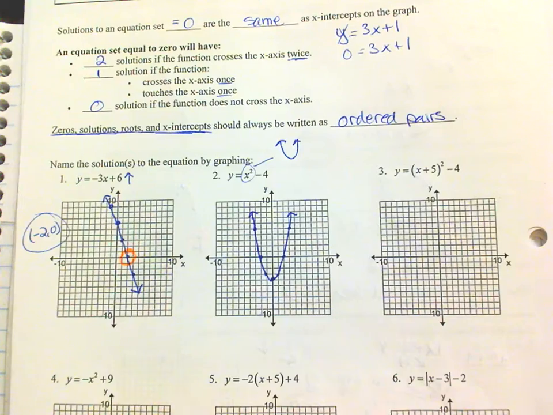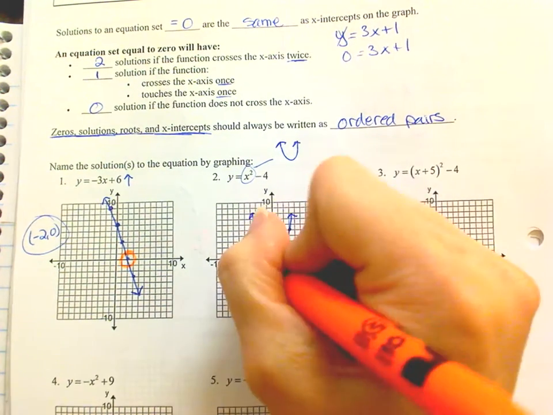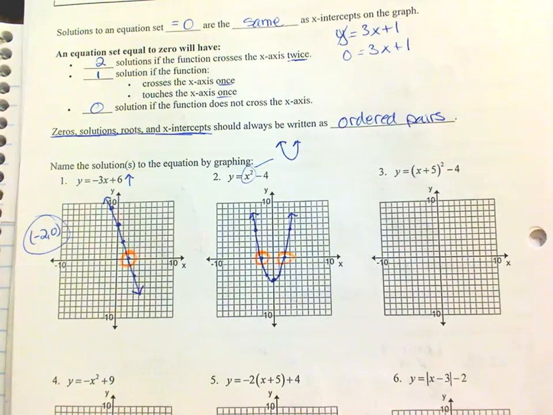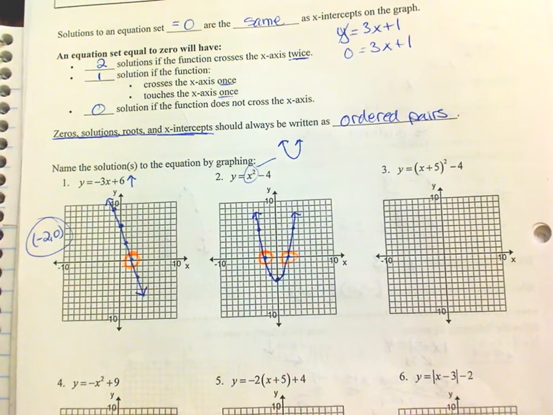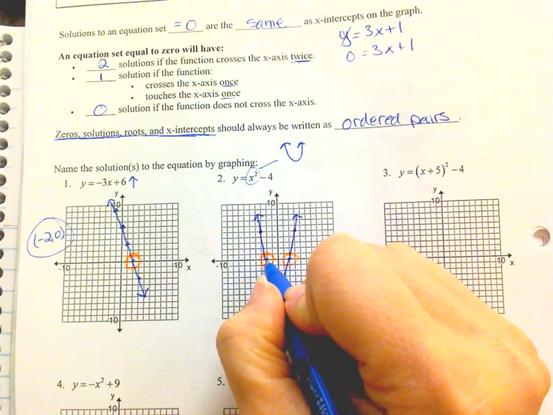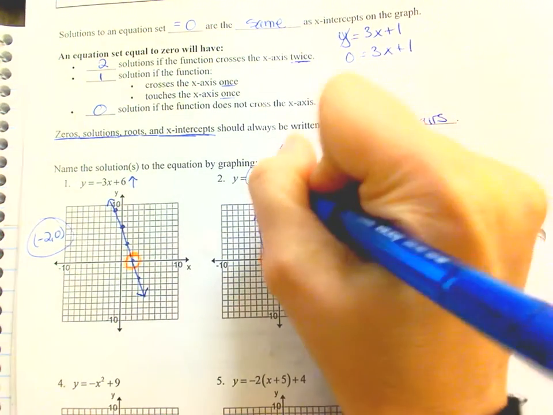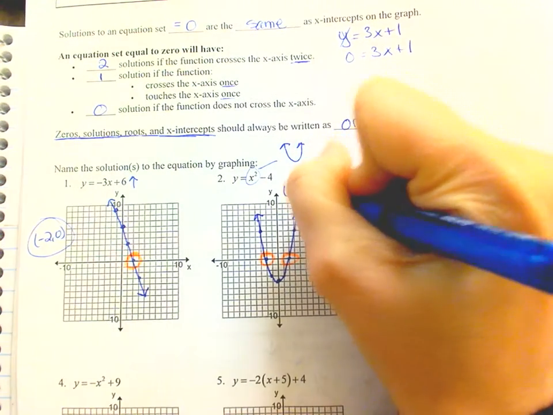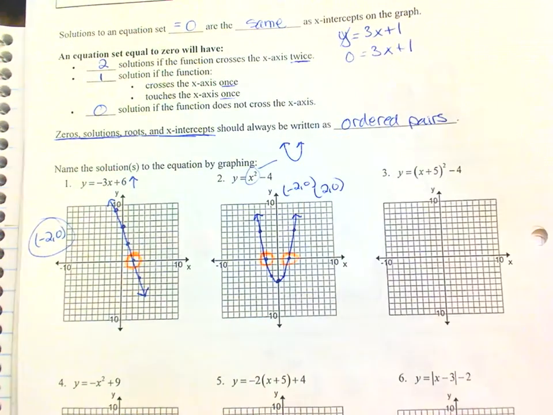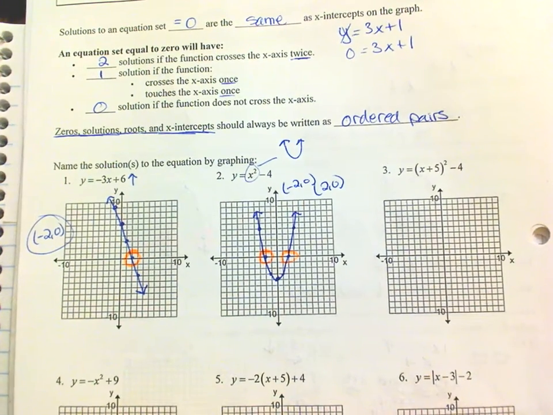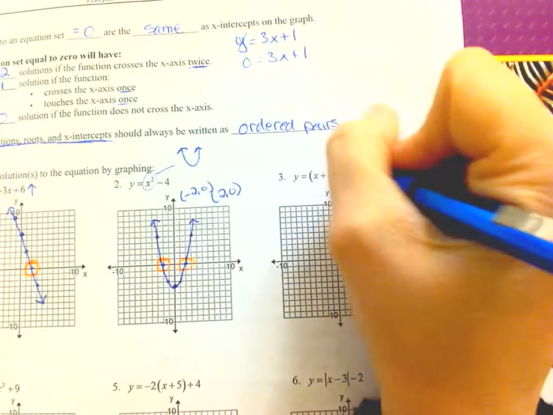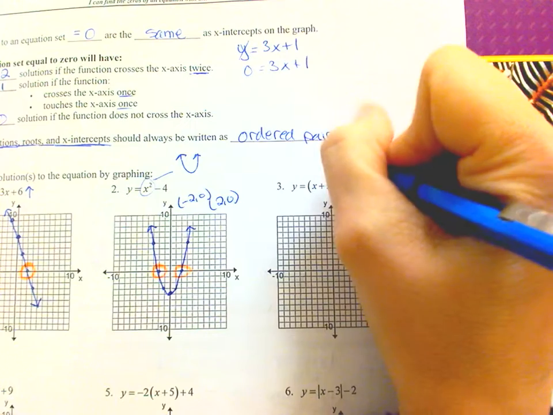And then your actual answer, name the solutions. The solutions are that point and that point. Which this one here is at negative 2, 0. And this point here, the right one, is at positive 2, 0. Number 3 also has a squared again, so also a parabola.